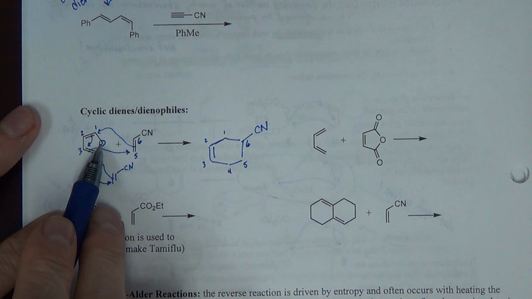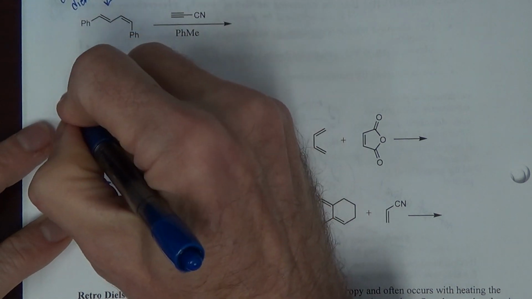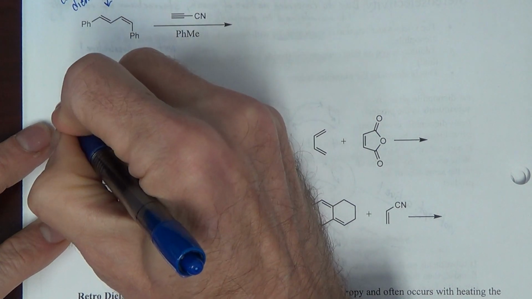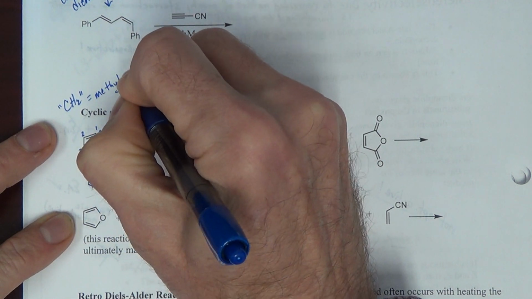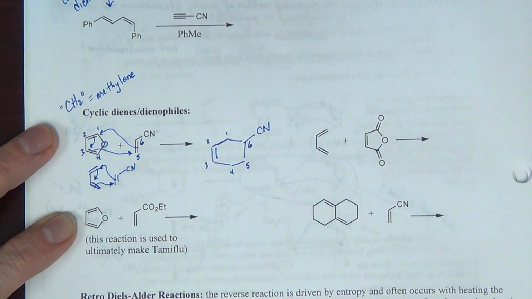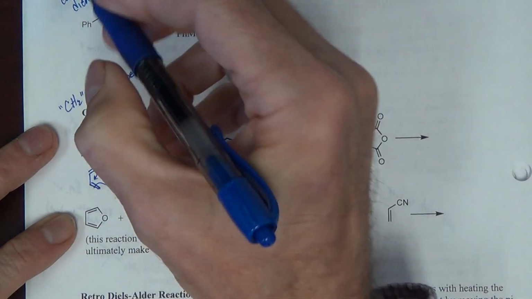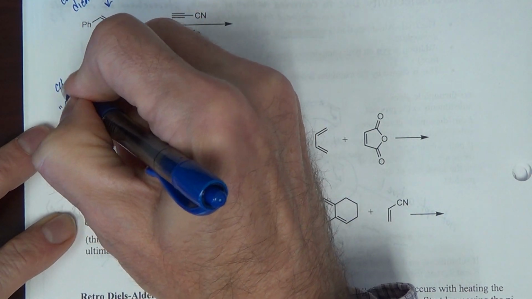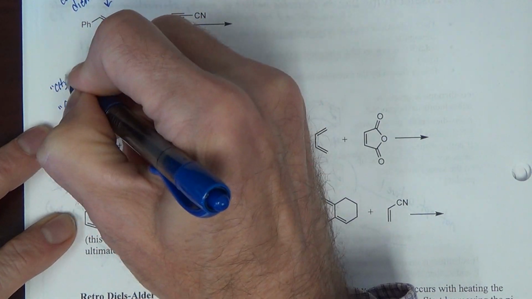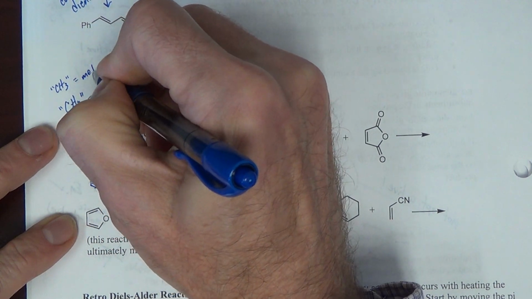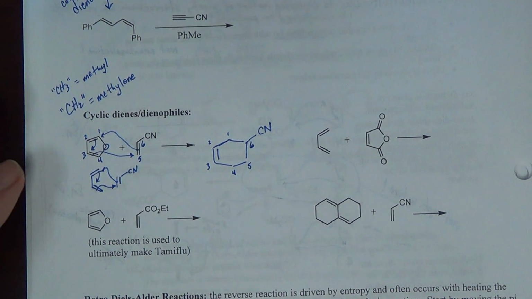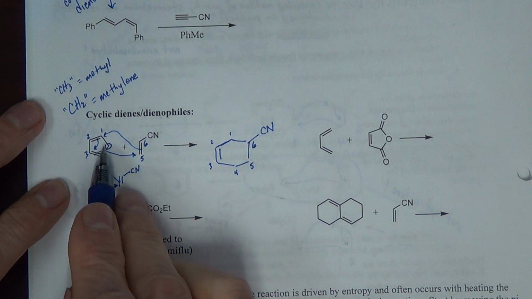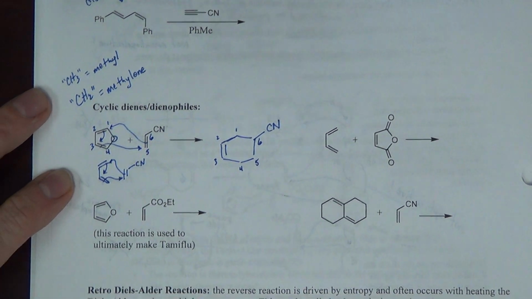The methylene bridge, CH2, and by the way, a CH2 is called a methylene, where a CH3 is just called a methyl. So the methylene bridge between carbon 1 and 4.